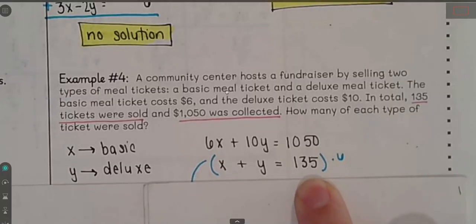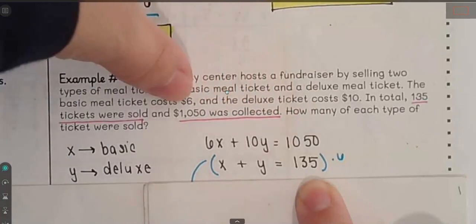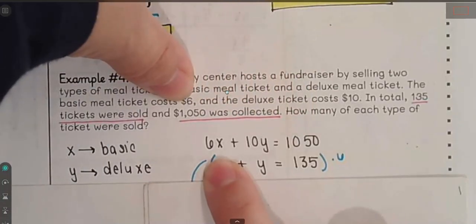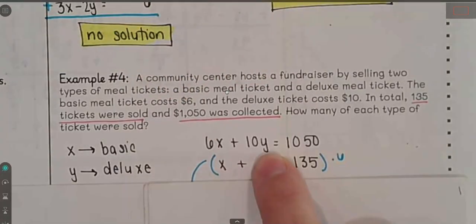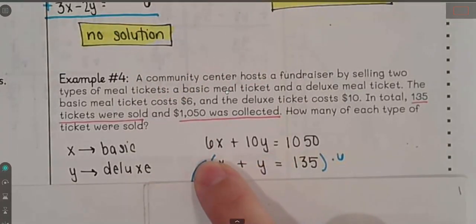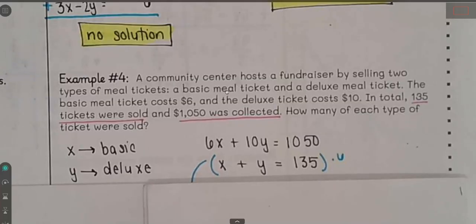Now we just need to figure out how many were X and how many were Y. And then we're also told that they made $1,050. Every basic ticket, they made $6. Every deluxe ticket, they made $10. So if you multiply $6 times the number of basic tickets, and then $10 times the number of deluxe tickets, that will give you the total amount of money made.